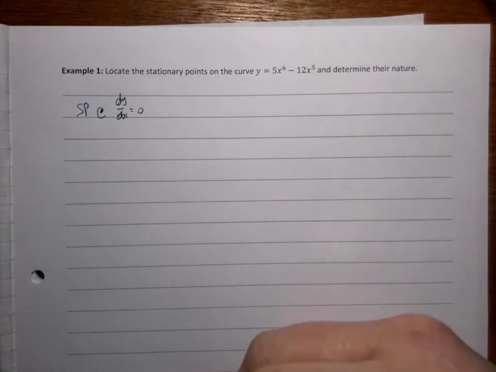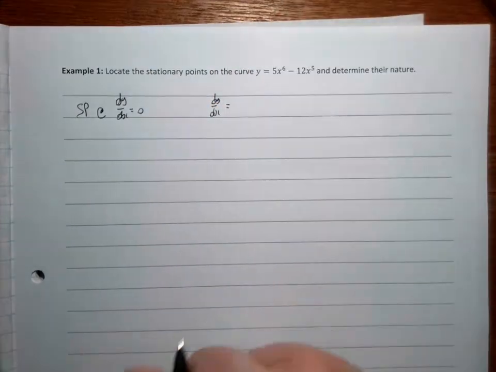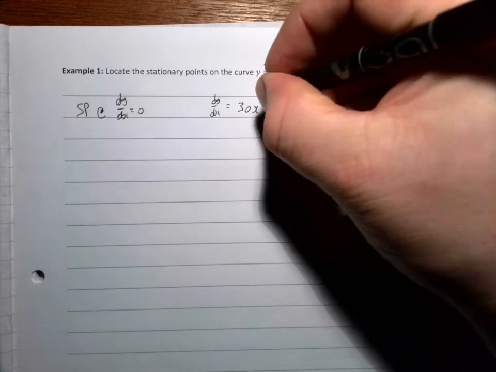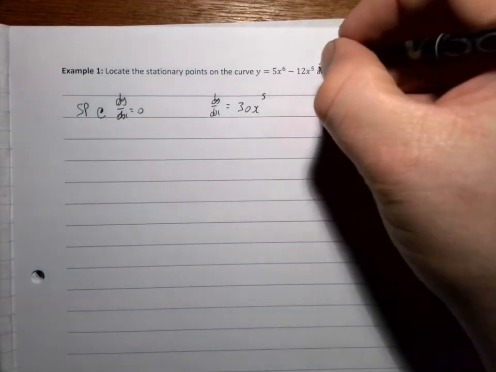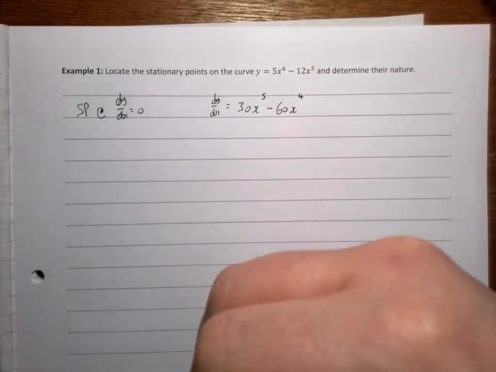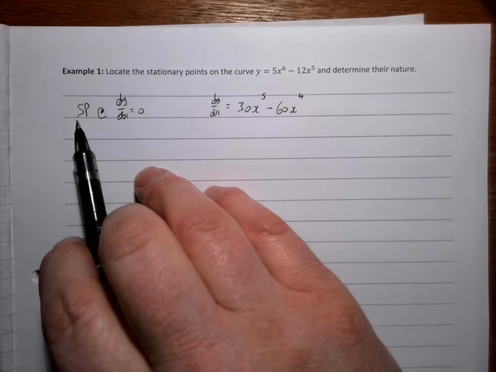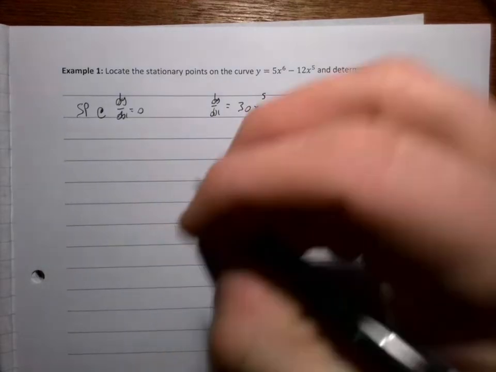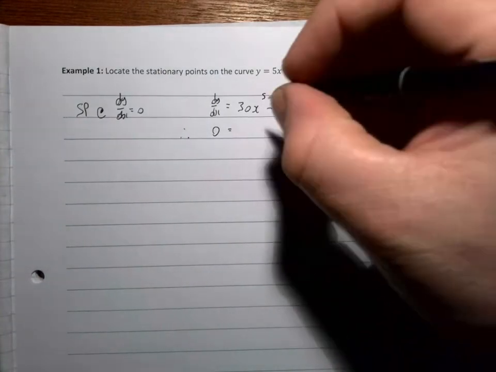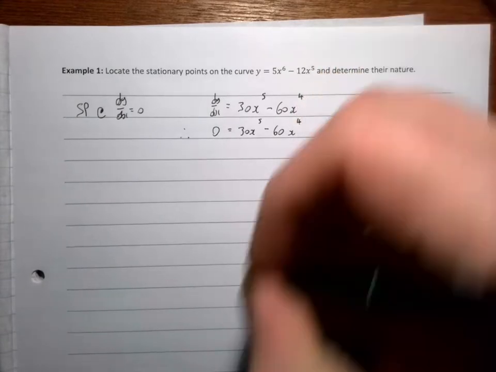So the first thing I'll have to do is find dy by dx. Well, dy by dx in this case is 5 times 6 is 30, x to the power of 5, 12 times 5 is 60, minus 60x to the power of 4. But I know the stationary points occur where dy by dx is equal to 0. Therefore, I'm interested in finding x values where 30x to the power of 5 minus 60x to the power of 4 is equal to 0.